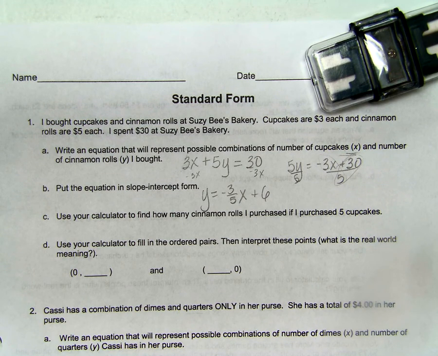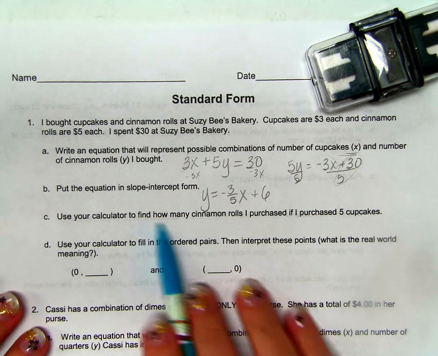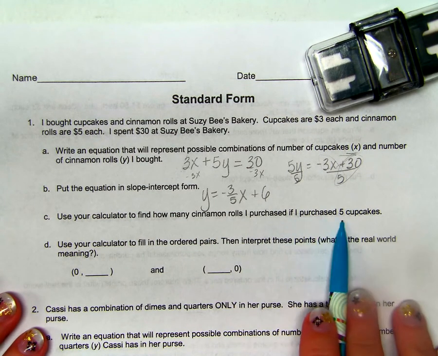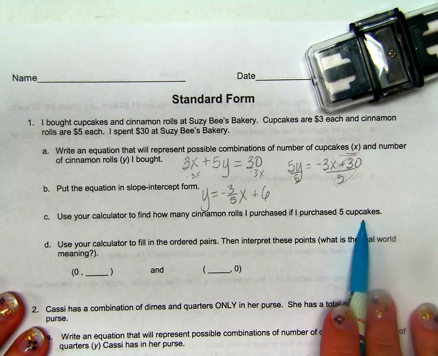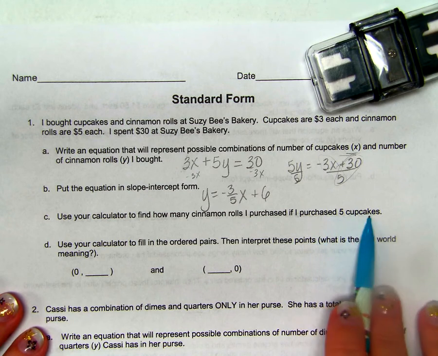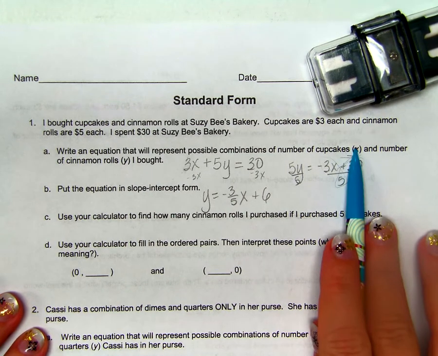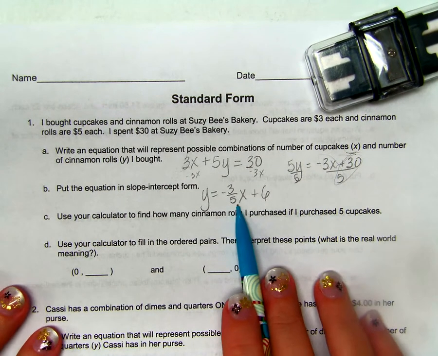Now, I need you to understand that I have an issue with C and D. Both of them. Because if we're really trying to develop our numeracy, do we want to jump to our calculator every time? No. Use your calculator to find out how many cinnamon rolls I purchased if I purchased 5 cupcakes. What variable is representing cupcakes? X. So can I put 5 in for X?